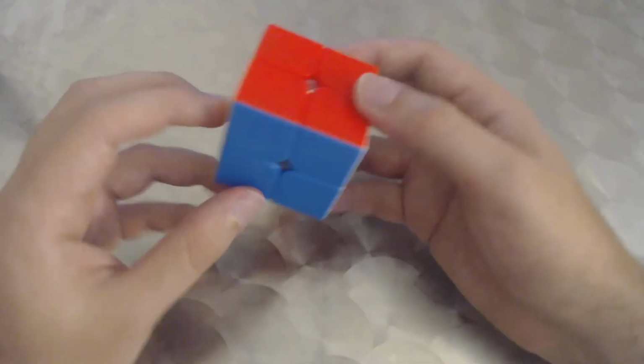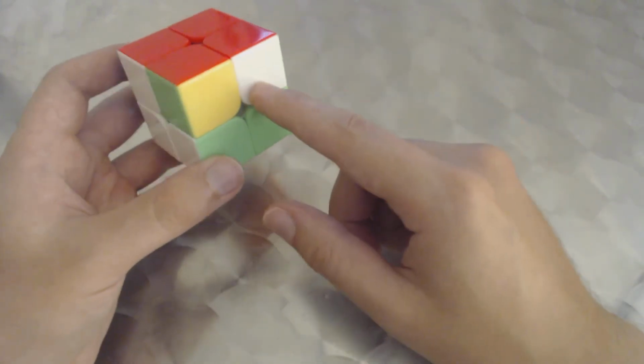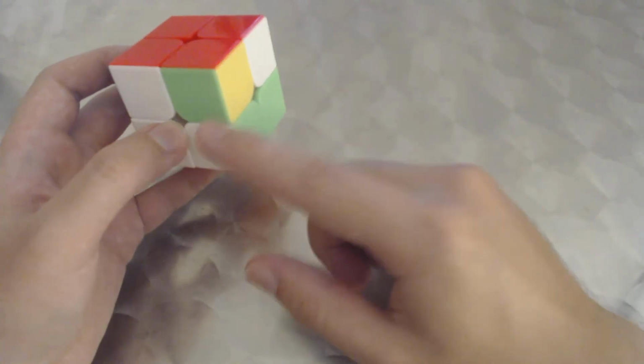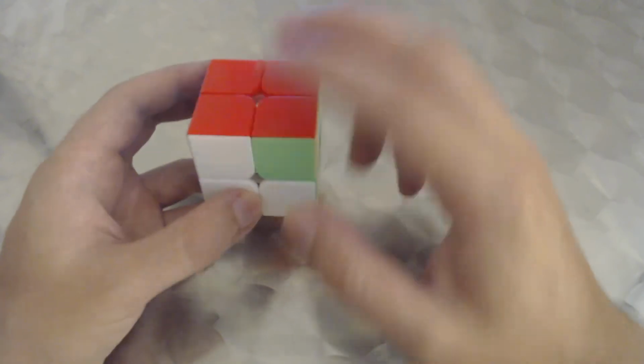And as you could see, these two are solved as they were. These two now appear to have swapped. This one has the yellow, green, and red. It belongs over here. And this one has the green, white, and red. It belongs over here. And so they swapped basically.